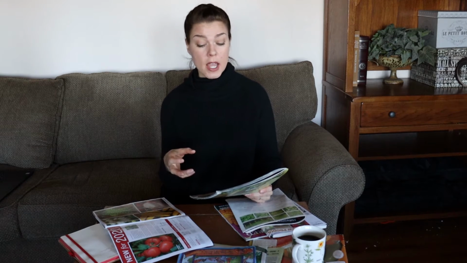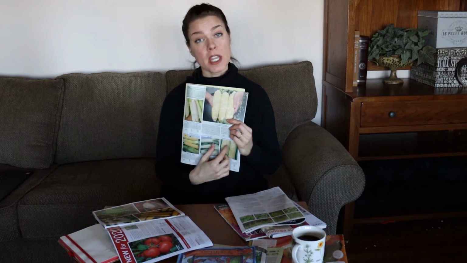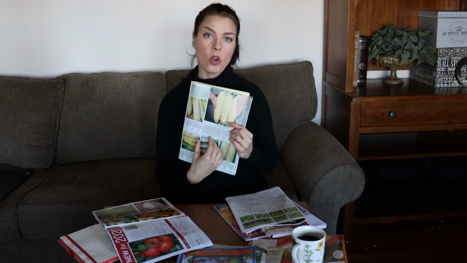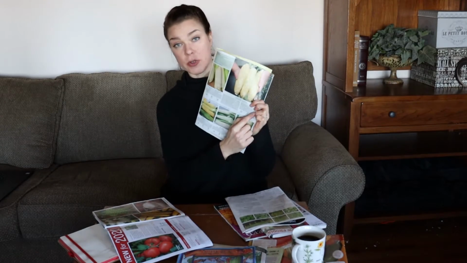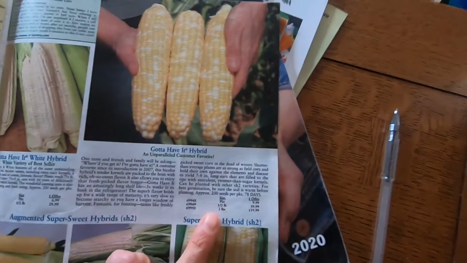The first bit of information is seed count, and this is going to tell you several different things. It will tell you how many seeds are in a packet or an order. It will also often tell you how many seeds can be found in a larger weight, say an ounce or a quarter of a pound. And you will almost always find this information at or towards the end of the copy block, so at the end of this text here.